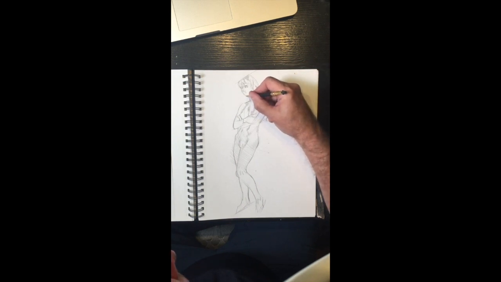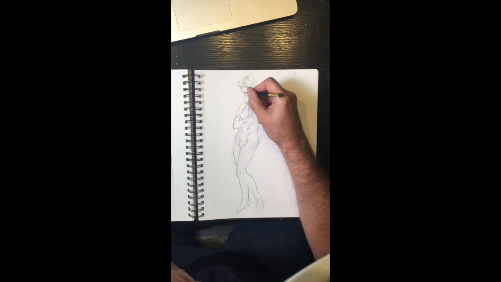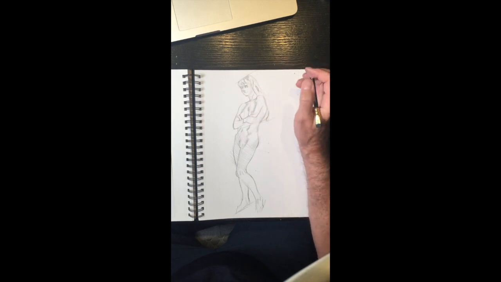Now I'm putting on a little tonal value, working in, finding the bottom of that chin there, refining the big shapes of that head, getting into some of the features.